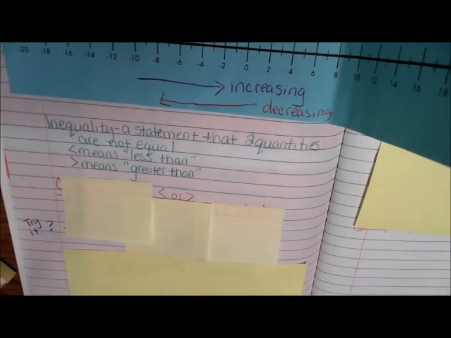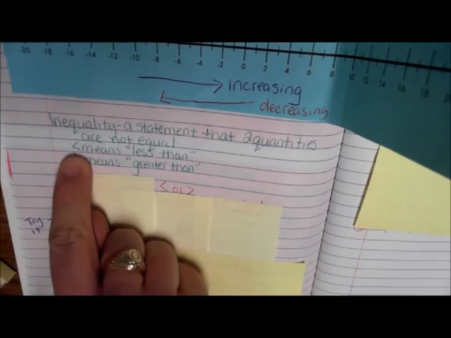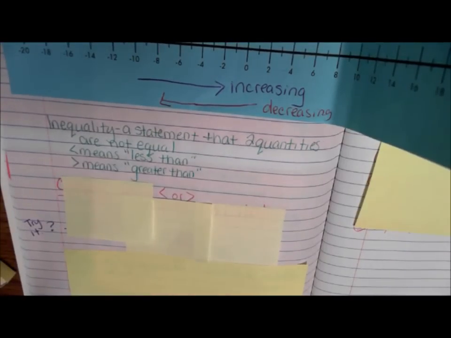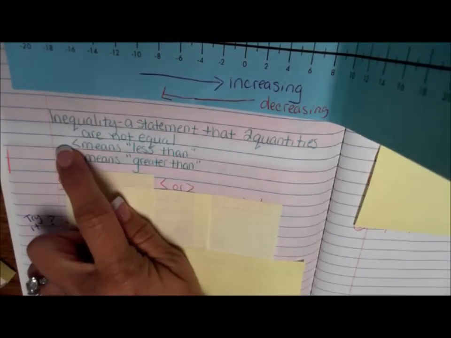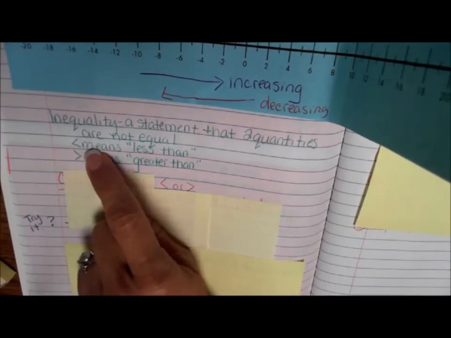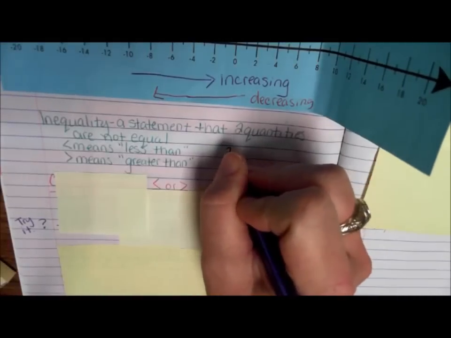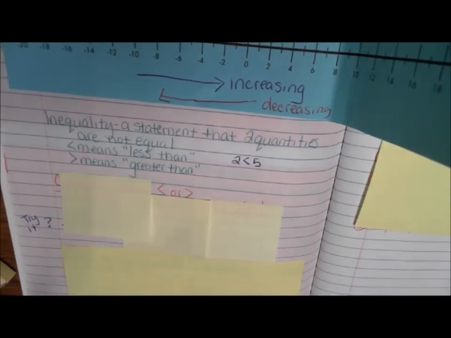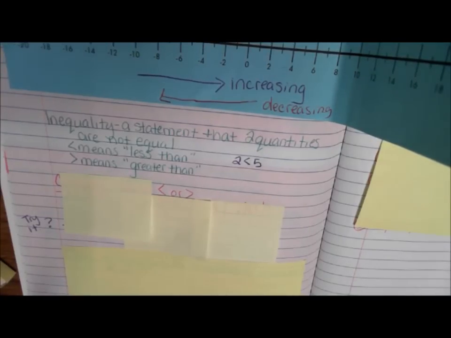All right, so this word inequality, you've probably seen these symbols before, definitely, but maybe not heard that term inequality. An inequality is a statement that two quantities are not equal. And this symbol right here, it kind of looks like that alligator that's opening up. It means less than. So that means whatever's on this side is less than or smaller than what's on this side of the symbol. So let's write an example like that. Like 2 is less than 5, and 2 is smaller than 5. You're just comparing those two numbers.